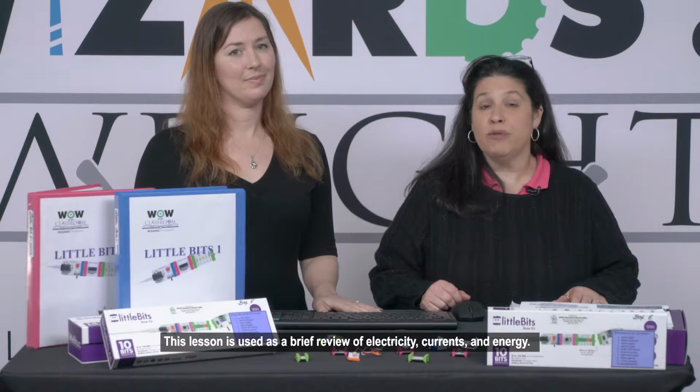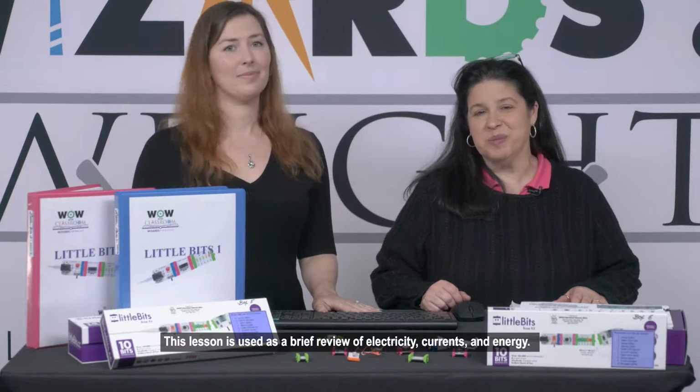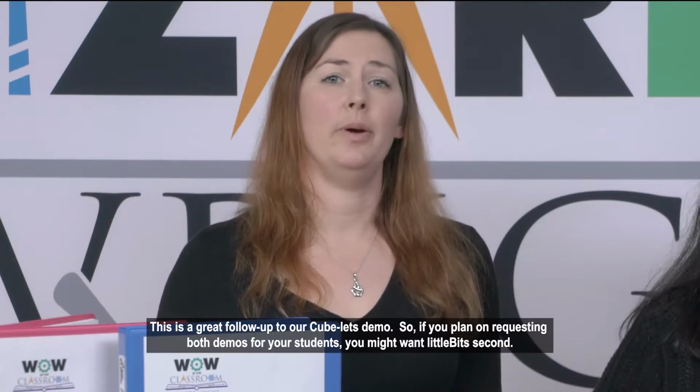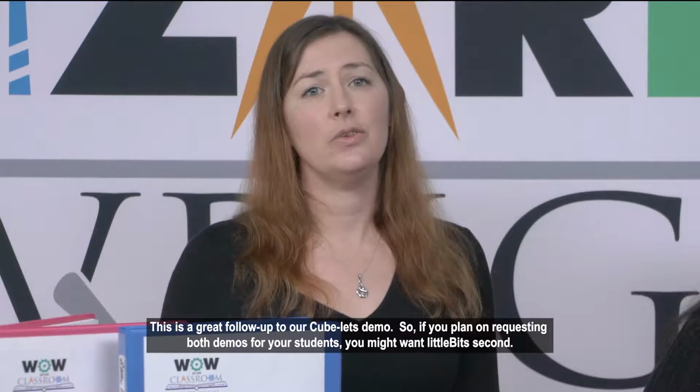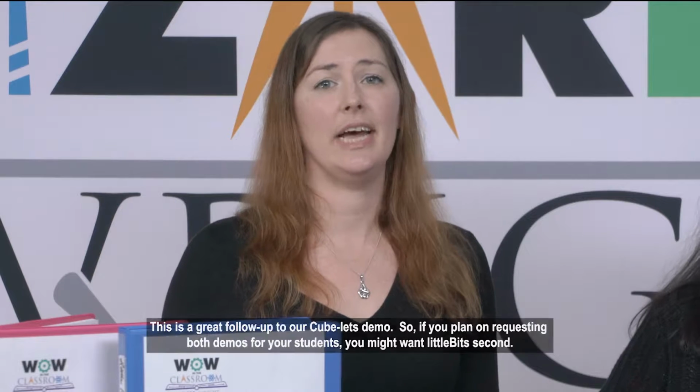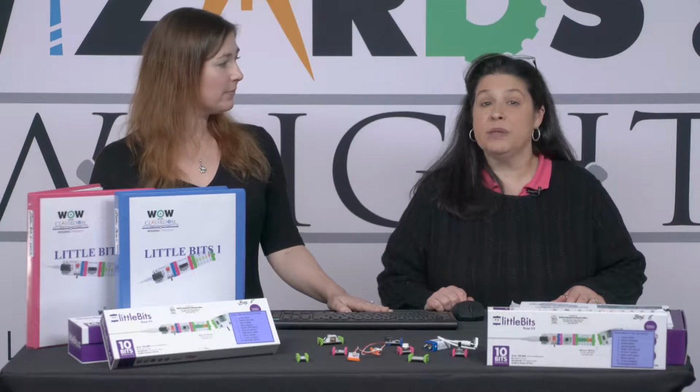Today we'd like to present to you our littleBits demo. We offer littleBits 1 and littleBits 2. This is a great follow-up to using our Cubelets 1 demo and is used to review electricity, currents, and energy. The littleBits 2 demo is for students that already have had the littleBits 1 demo or already know enough about littleBits to jump in and complete the harder challenges. littleBits 1 has more adult guidance, while littleBits 2 consists of students discovering on their own.